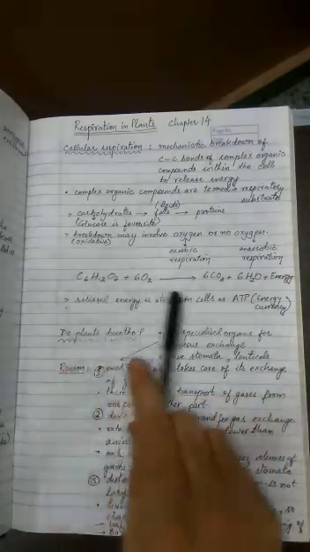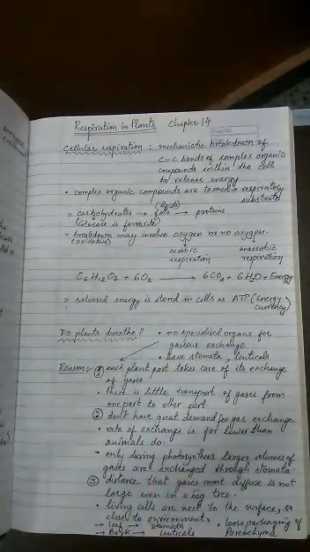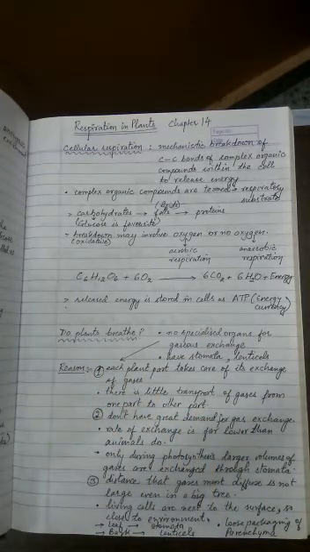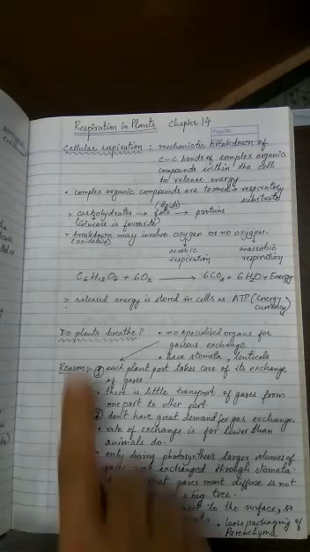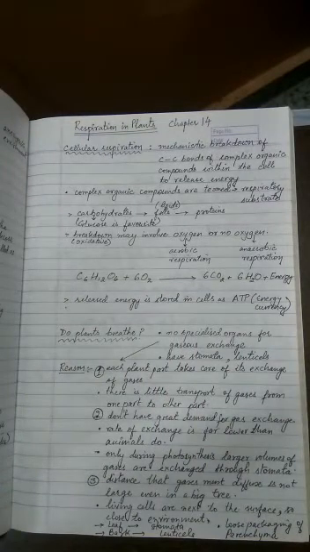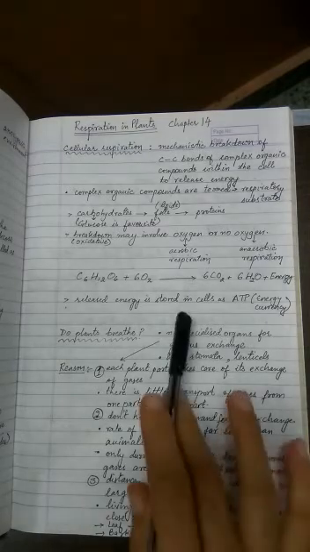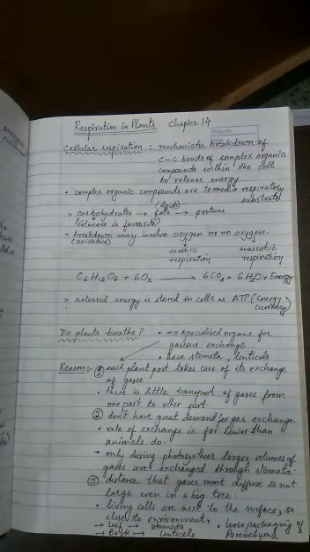And we are all familiar with this equation you have been doing in the junior classes. During this process, C6H12O6 represents glucose, and to balance the equation, 6O2, that means 6 molecules of oxygen, will be used to convert this whole compound into 6 molecules of carbon dioxide, 6 molecules of water, and a fixed amount of energy. During this process, the energy released is stored in the cells in the form of energy currency, which is called ATP.